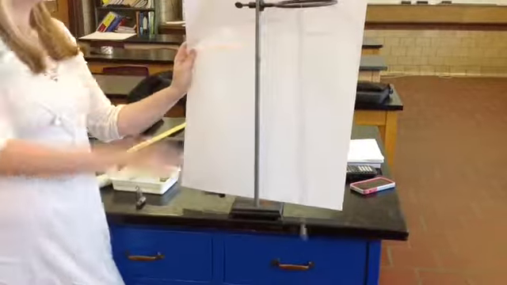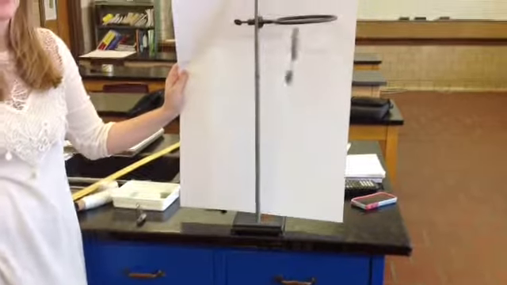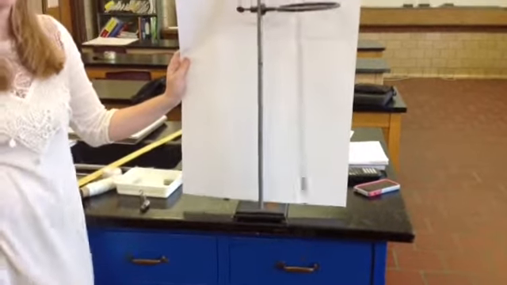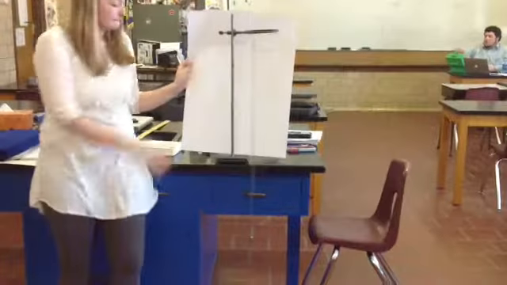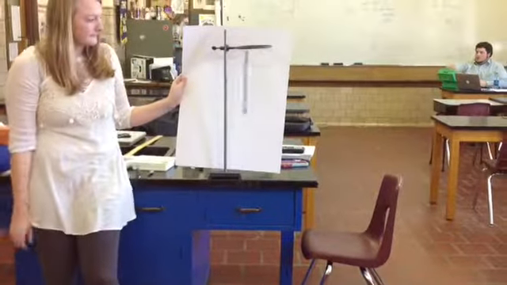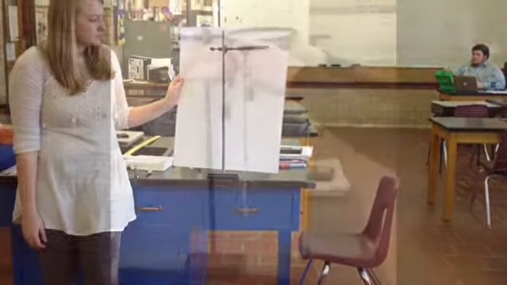The second spring had a constant of 1.90 newtons per meter and an average period time of 1.13 seconds. The third spring had the lowest constant of 1.35 newtons per meter, resulting in the longest period of 1.40 seconds. Therefore, we can conclude that the higher the spring constant, the shorter the period.